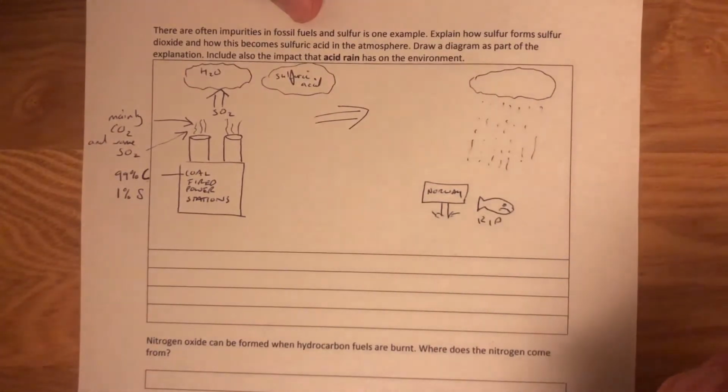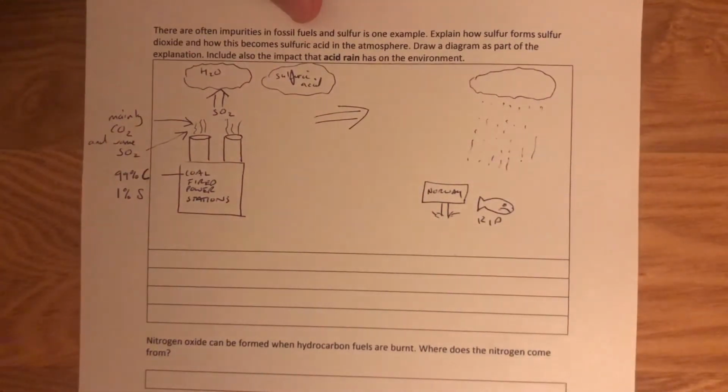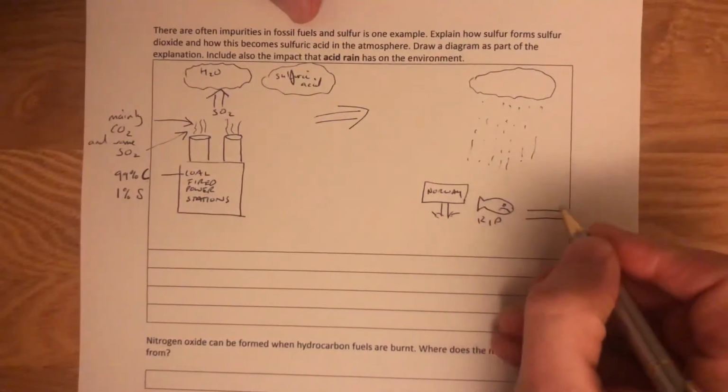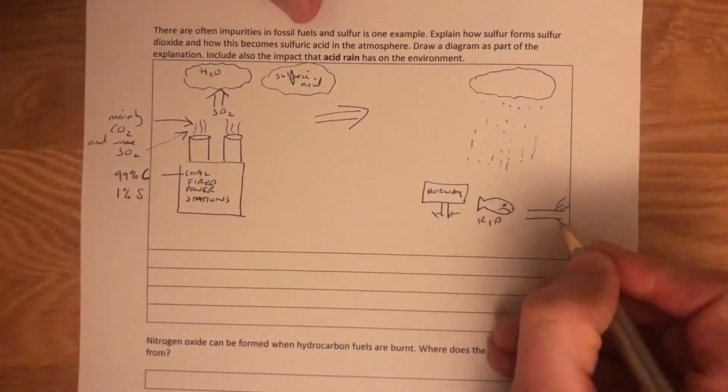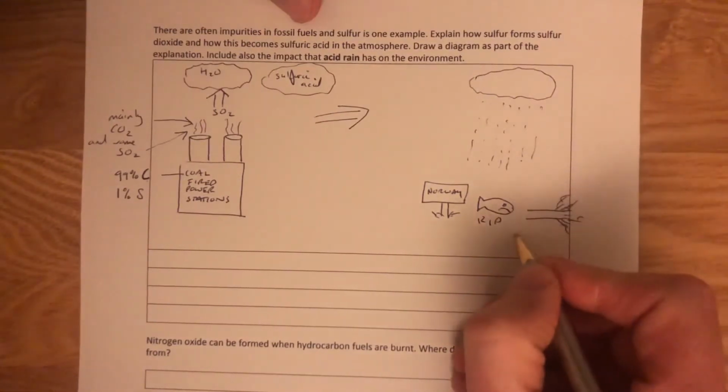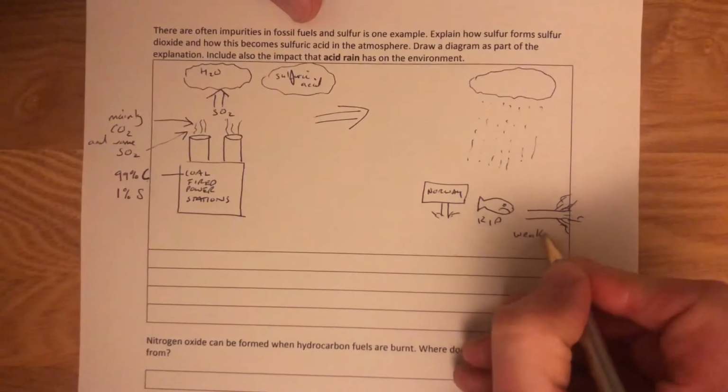Fish in rivers and lakes can be tremendously sensitive to a change in the pH of the water. So the acid didn't kill them, but what happens when the pH changes is other chemicals can start to come out into the water, and that did kill a lot of fish. It weakens trees. Now, the acid rain is only very dilute. Okay, it's very, very dilute indeed. So it didn't kill the trees, it just weakened them.